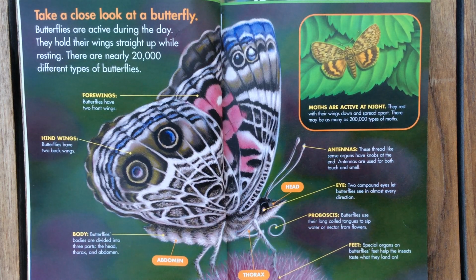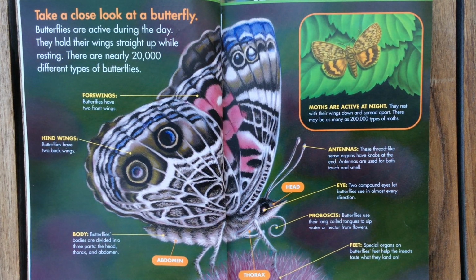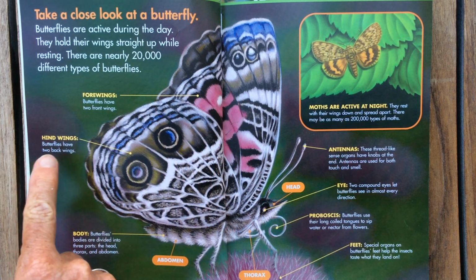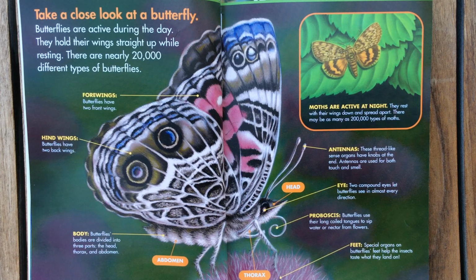Here it tells you how we know that this butterfly is an insect. Take a close look at a butterfly. Butterflies are active during the day. They hold their wings straight up while resting. There are nearly 20,000 different types of butterflies. So if I was to look at this butterfly, it says that this butterfly has two wings that are called forewings and two wings that are called hind wings.